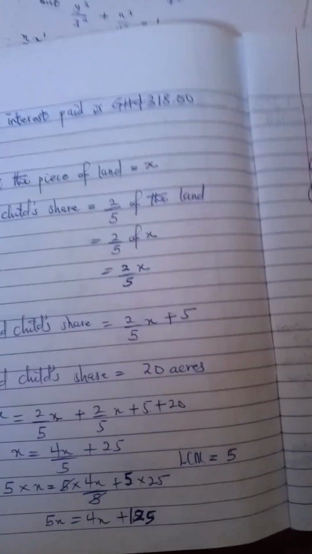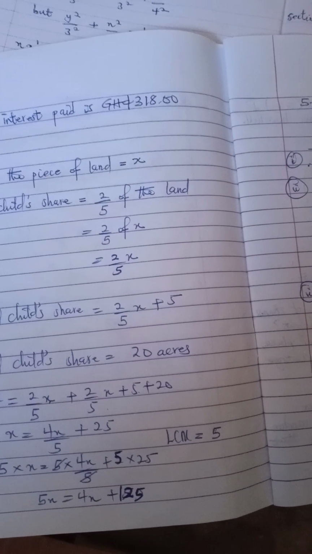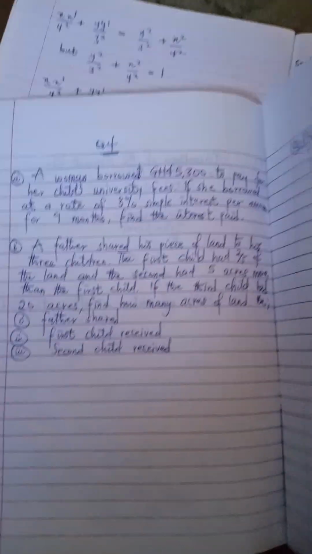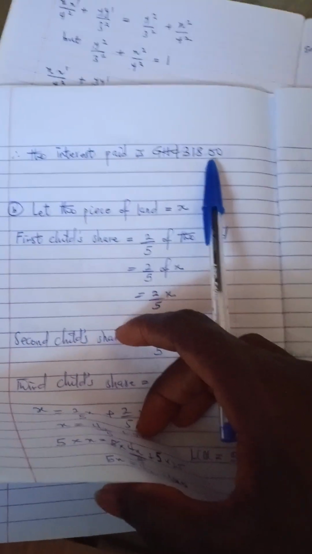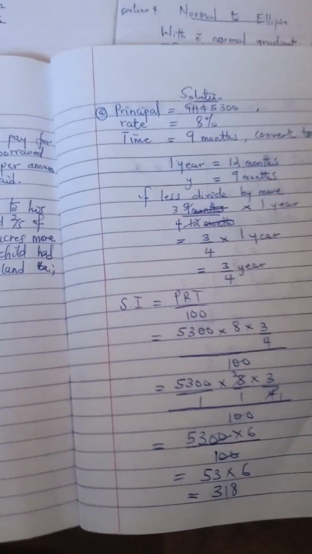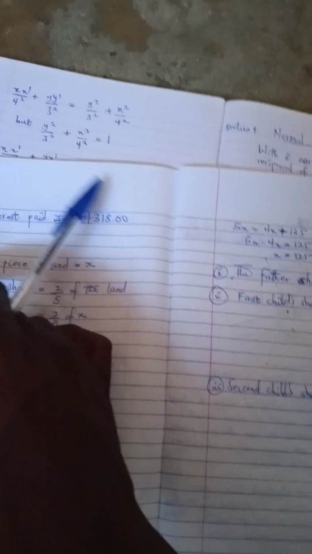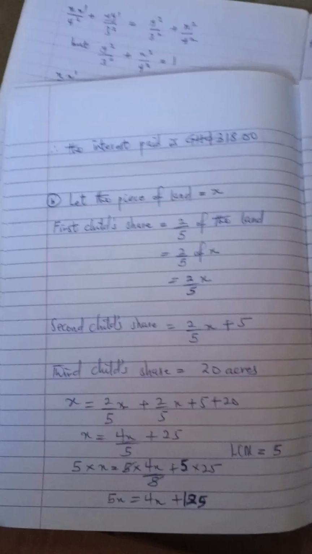And this is the simple interest we are calculating. Once you multiply 53 by 6, what are we getting? We are getting 318. That means the interest paid for borrowing 5,300, which is what she borrowed in the question, for the 9 months, which is equivalent to 3/4 year, is 318 Ghana cedis. Very simple. The 2025 BECE learners had it very simple and easy for them to do their best for the examiner to give them their scores.